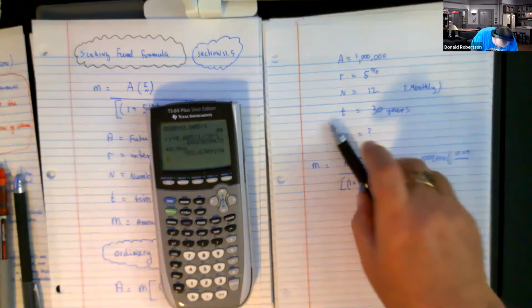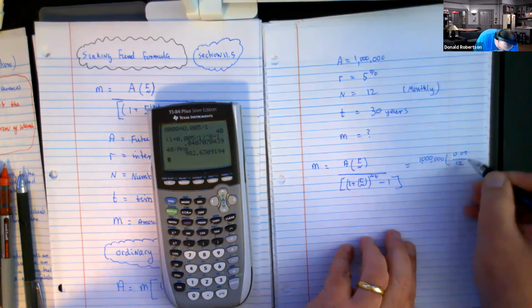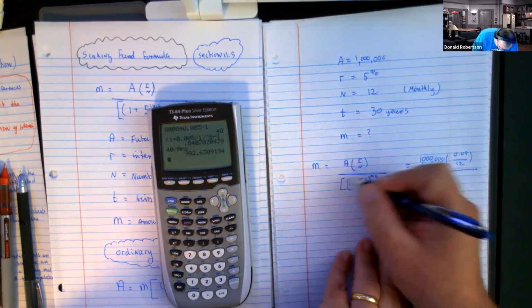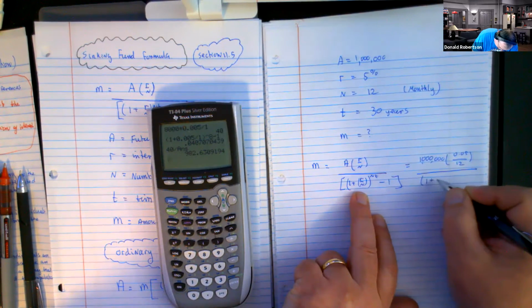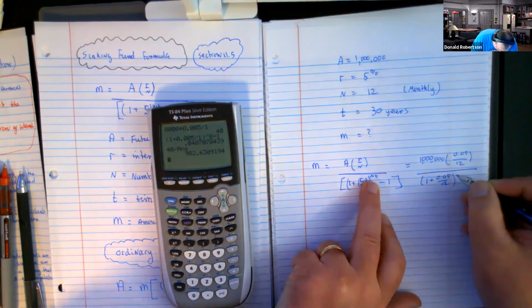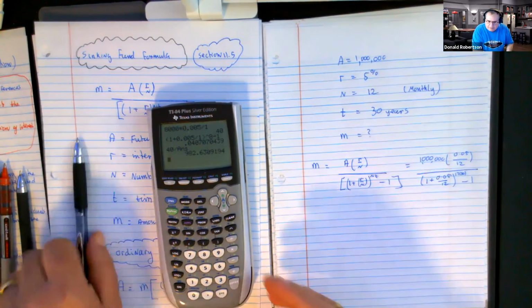So where was I? I got 1,000,000, 0.05 over 12. That's where that came from. On the bottom, I guess I don't need these brackets because I'm doing it with a calculator. So it's 1 plus 5% divided by 12, raised to the power of 12 times 30, take away 1. Okay, here goes.